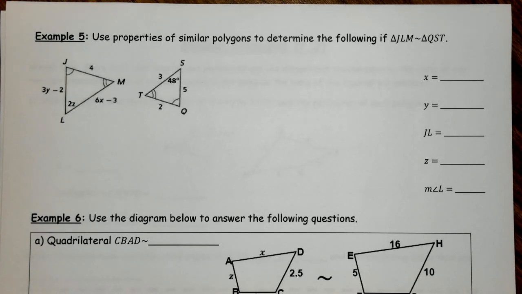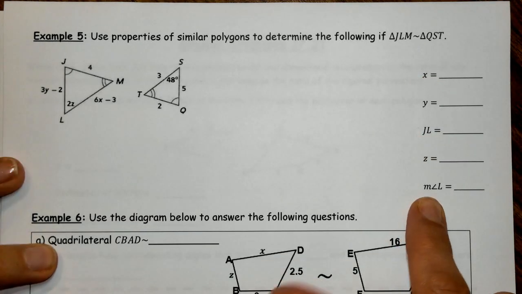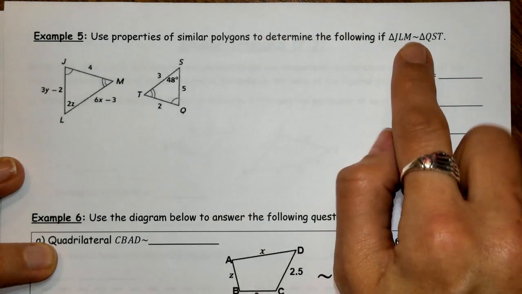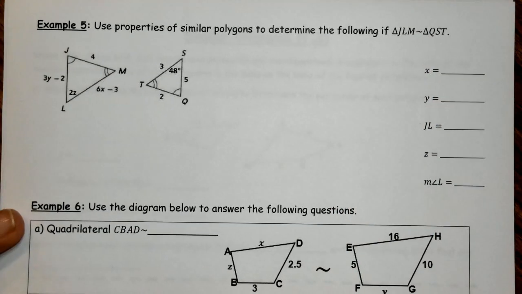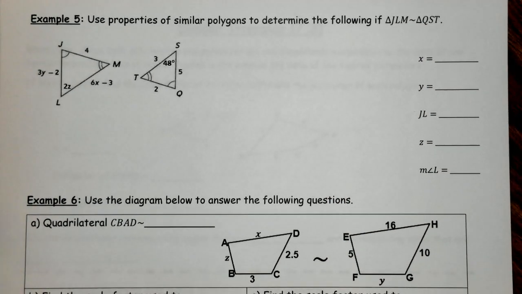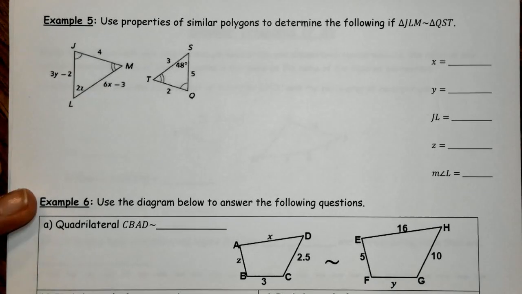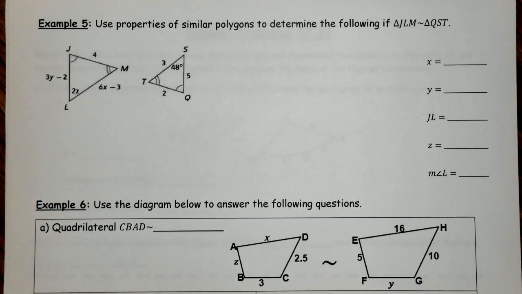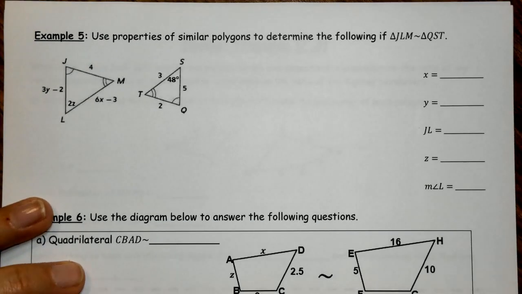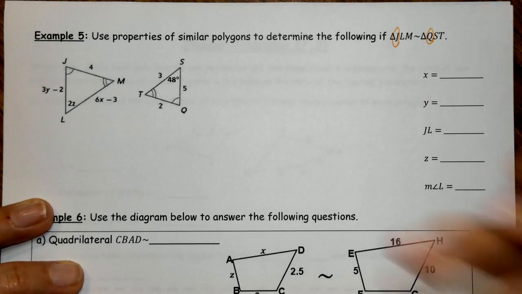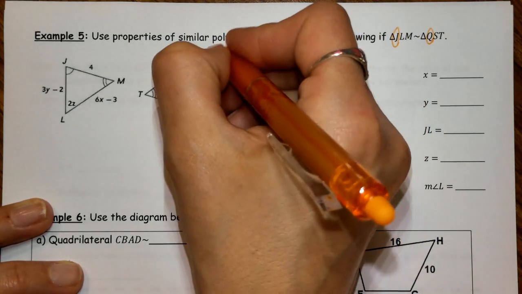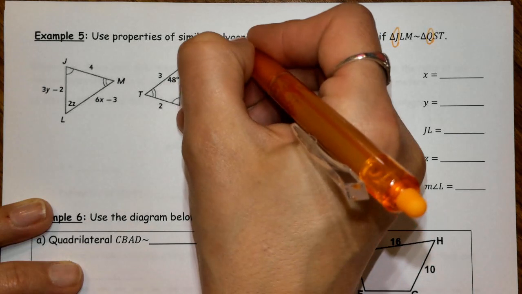So to review with our similar figures, we are going to solve for all of this if triangle JLM is similar to triangle QST. So we're not trying to figure out are they similar. They're telling us they are similar. So because they are similar, we're going to find our congruent, our corresponding sides. We need to see here first letter J and first letter Q. So angle J is going to be congruent to angle Q.